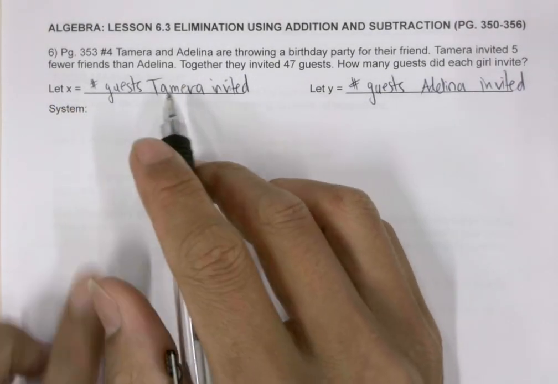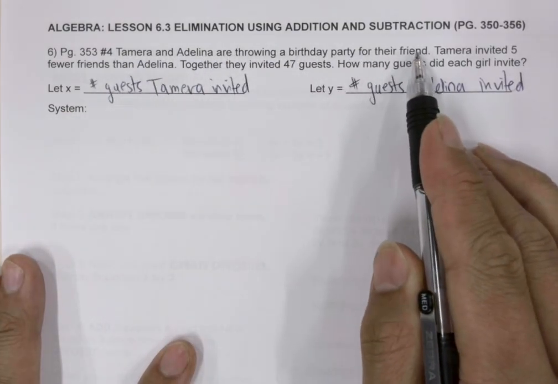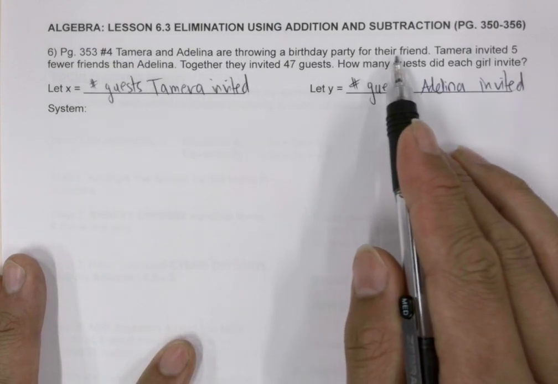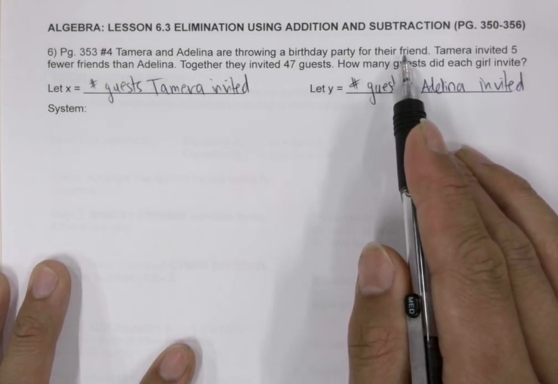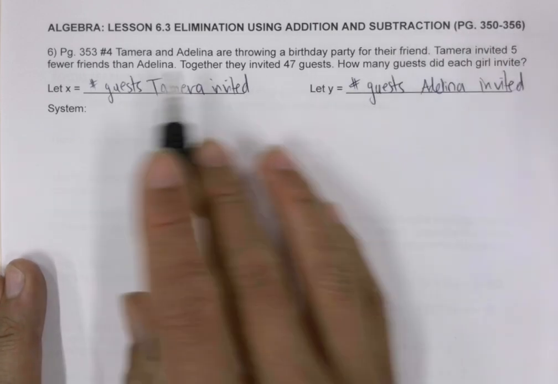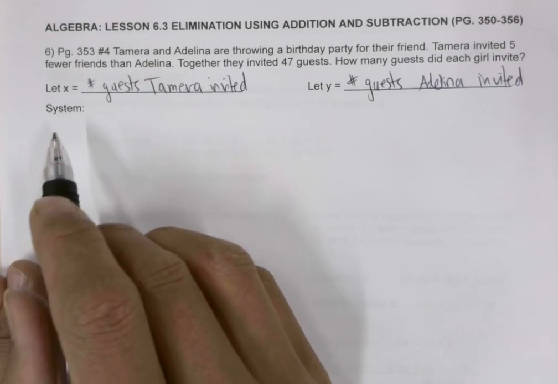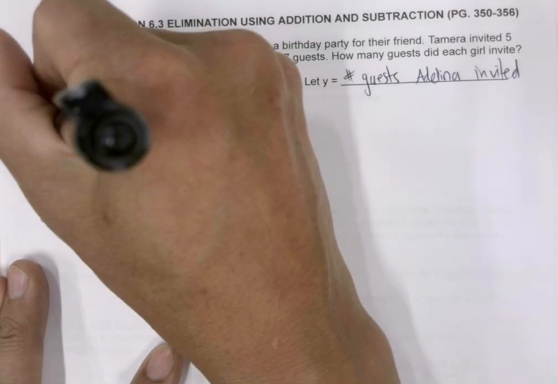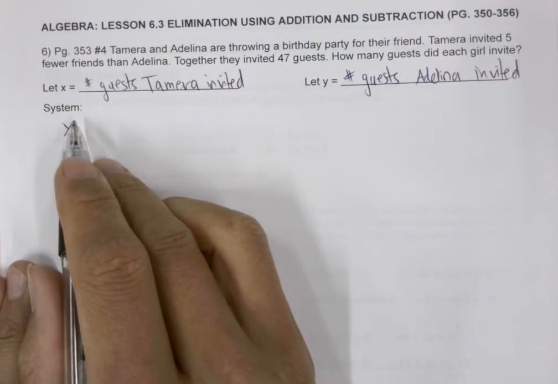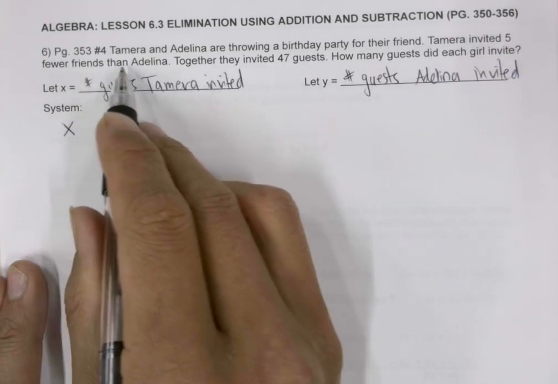Let's go ahead and look at the situation. Sentence number 1 sets the stage, but tells us no information about our linear equations. Sentence number 2 does. Tamara invited 5 fewer friends than Adelina. So x is equal to 5 fewer friends than Adelina.